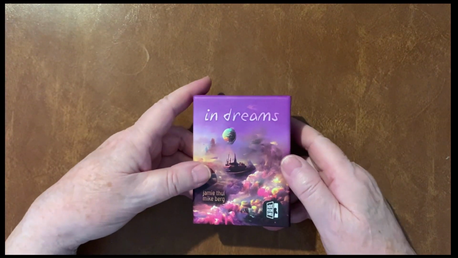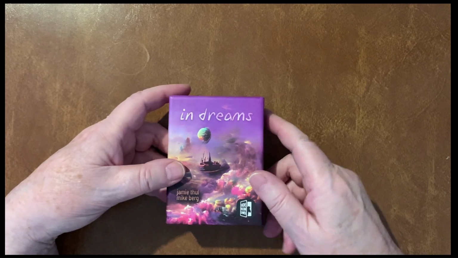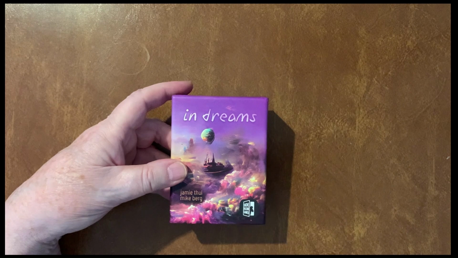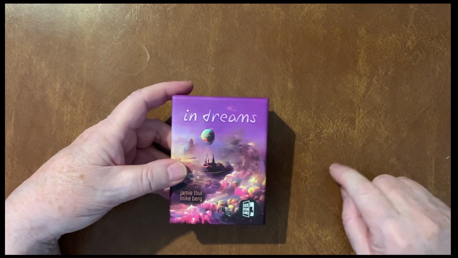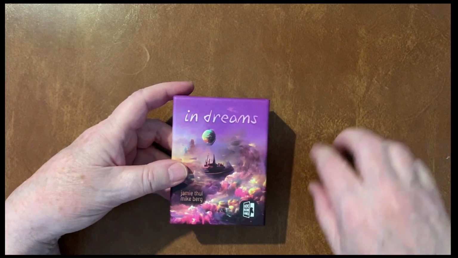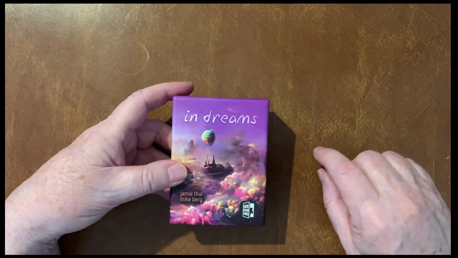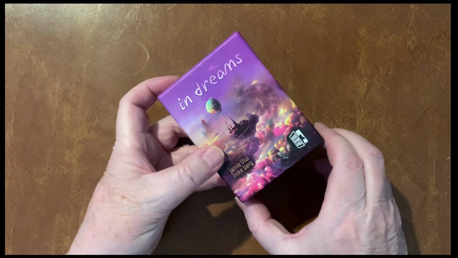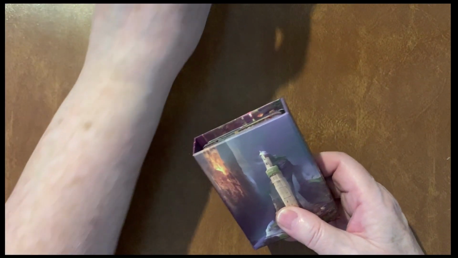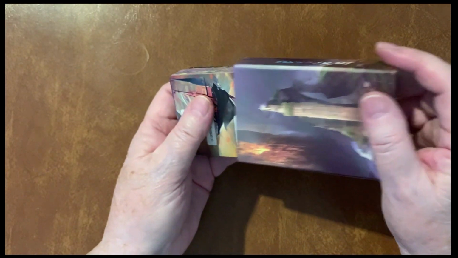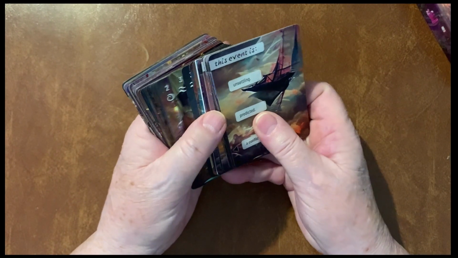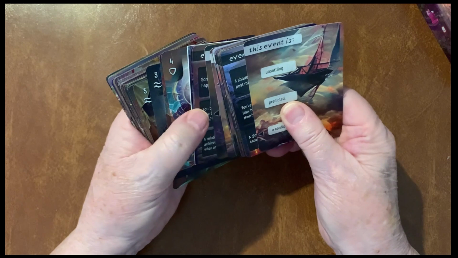So this is the In Dreams card deck. It's a journaling game. I play this with a 14-year-old who I mentor. It gives you prompts and then you write a story based on the prompts. So there are two kinds of cards in here. Well, first off, before I even show you the cards, let me show you the character building.